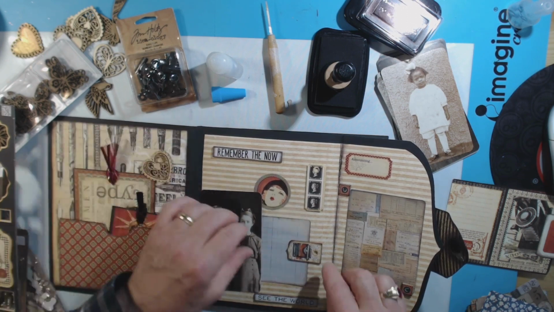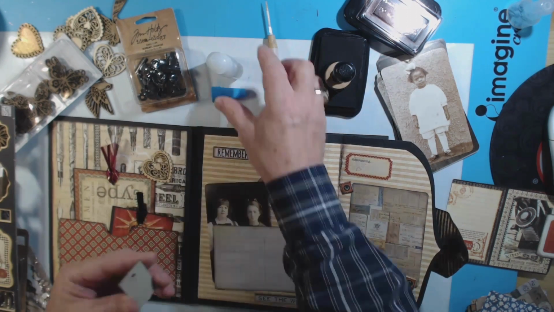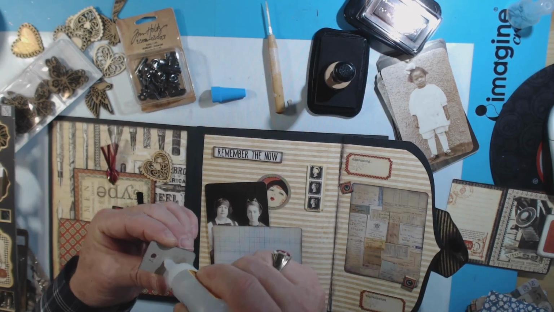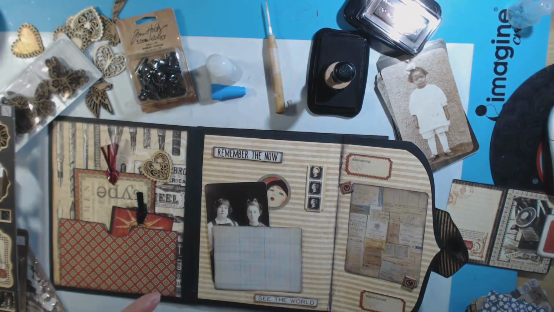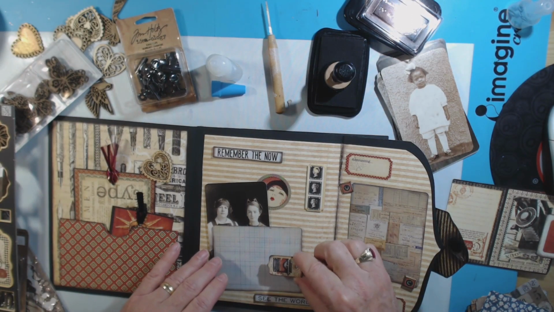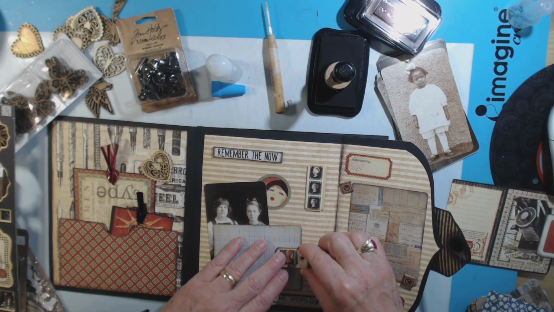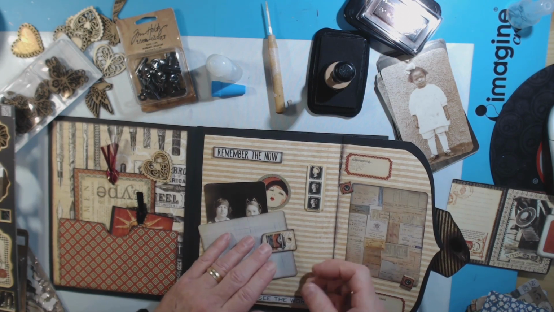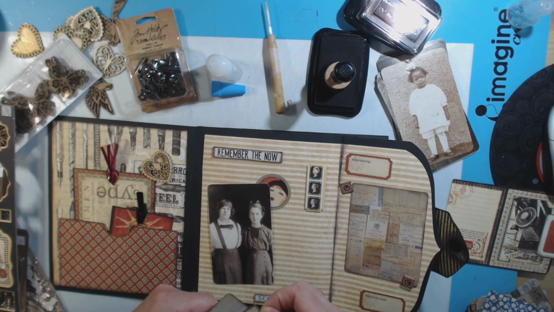I haven't stuck that one down yet. So this one will stick to there, to the edge of this card. Oops, I just blew that. Okay, I'm going to put that there. I put the glue on. Shoot.